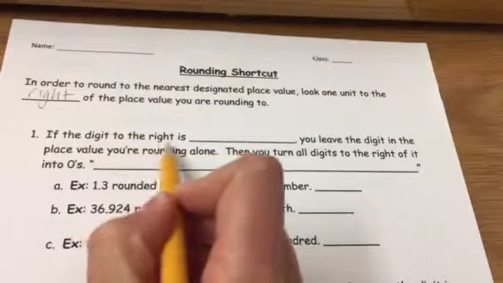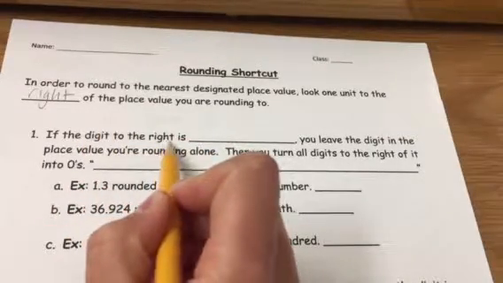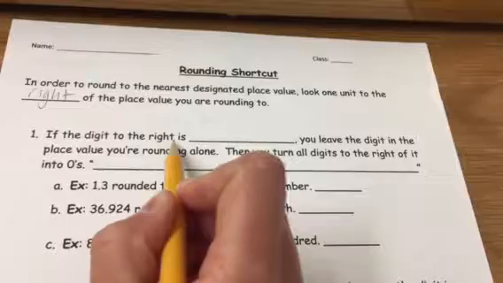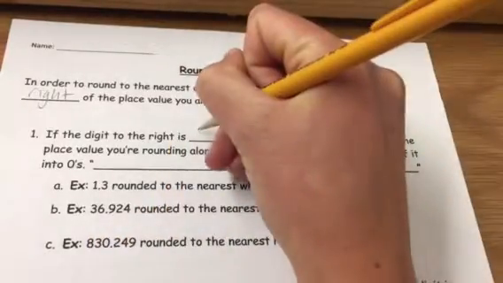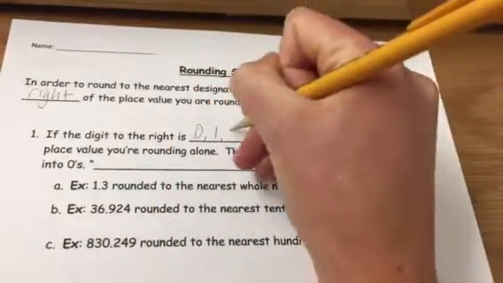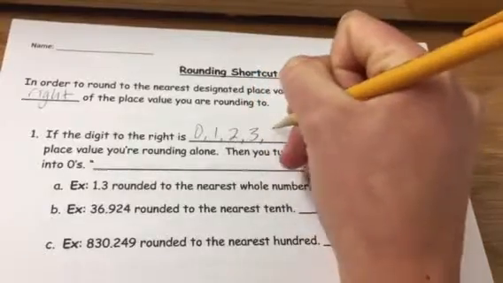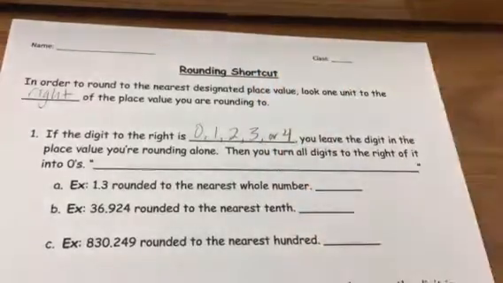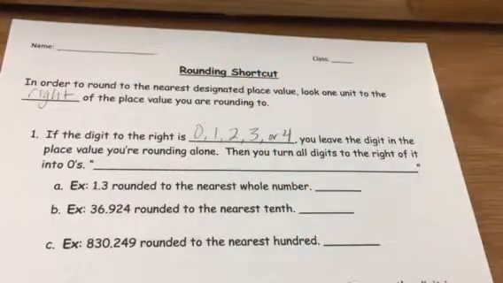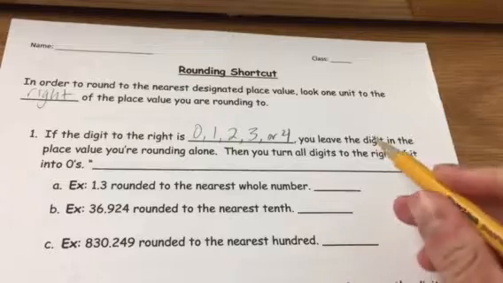So if the digit to the right of whatever place value you're trying to round to is a 0, 1, 2, 3, or 4, you leave the digit in the place value you're rounding to alone. That's called rounding down. Then you turn all digits to the right of it into zeros.